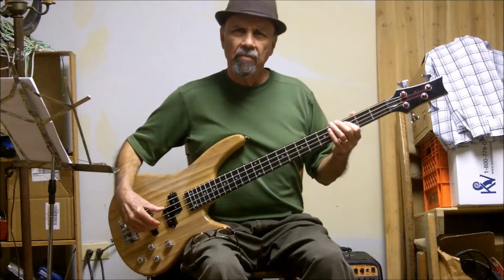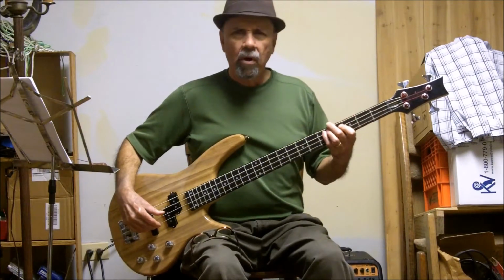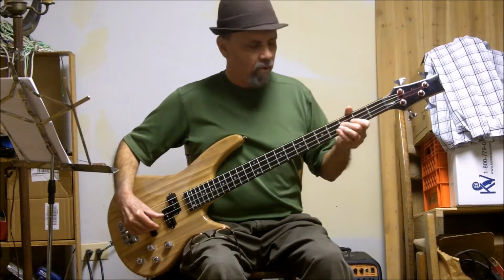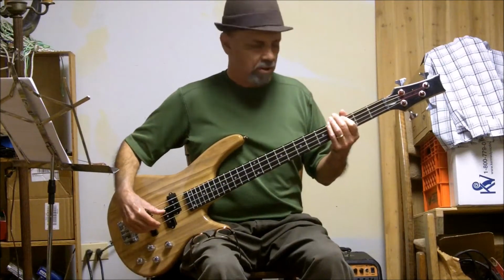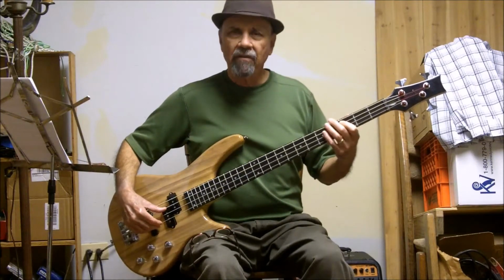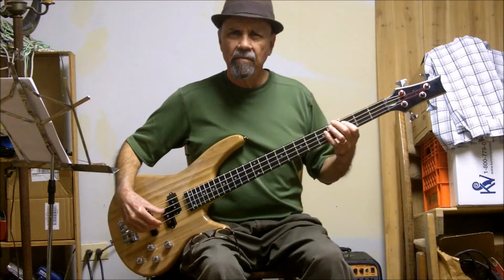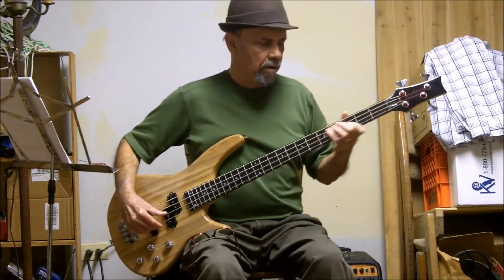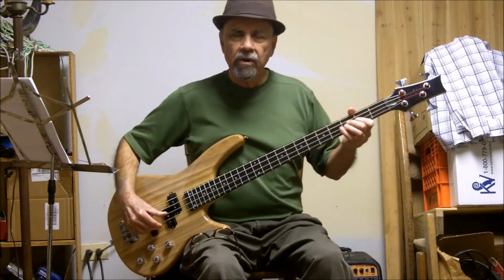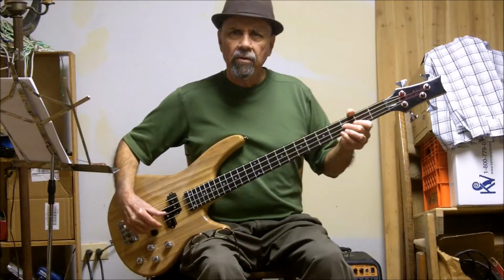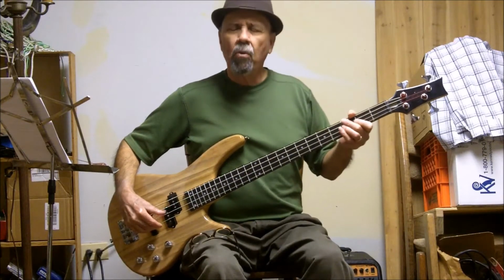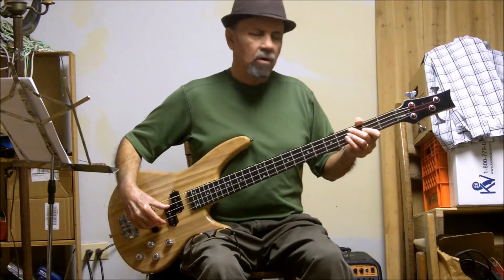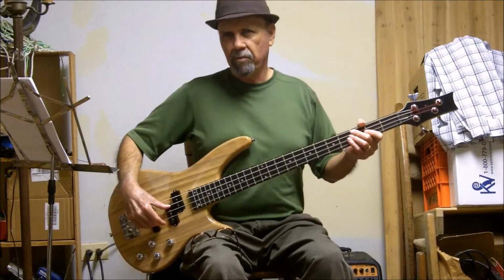This is the 1, 2, 3, 1, 2, 3, 4, 5, which is at the octave. So that's a 5. And then a 4. 1, 2, 3, 4. So 1, 5, 4, 1 progression.